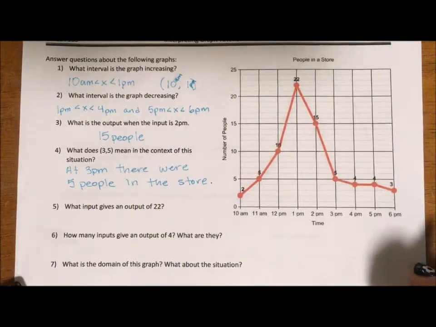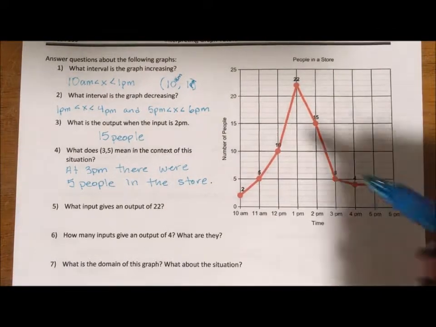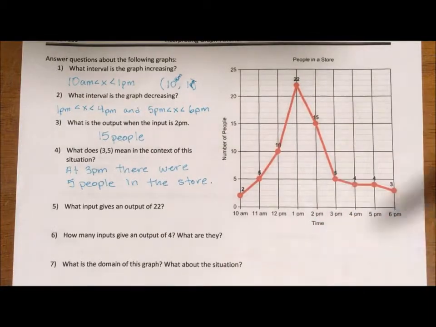Okay. It says, what input gives an output of 22? So we come to our output of 22, and we see that the input is 1 p.m.